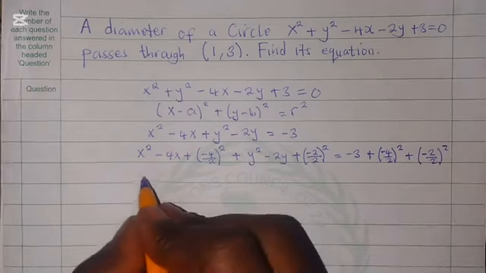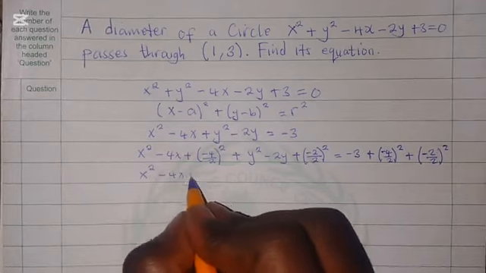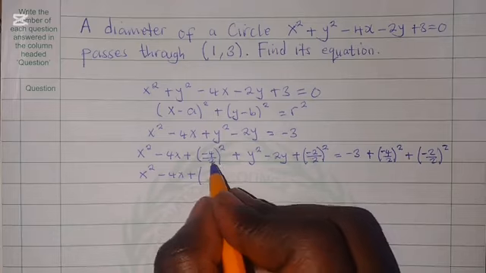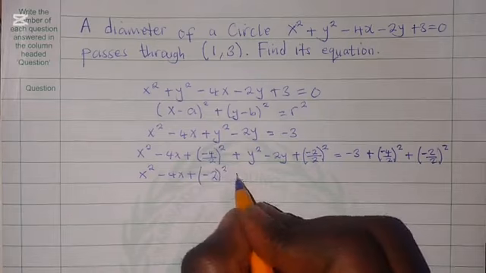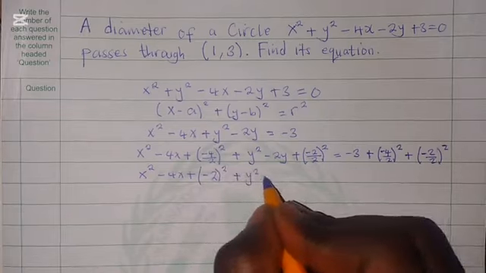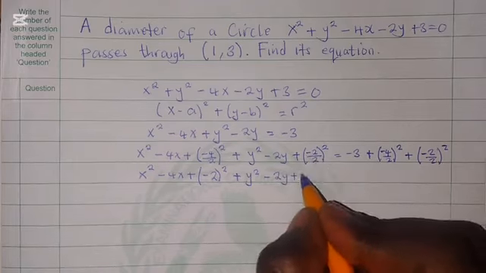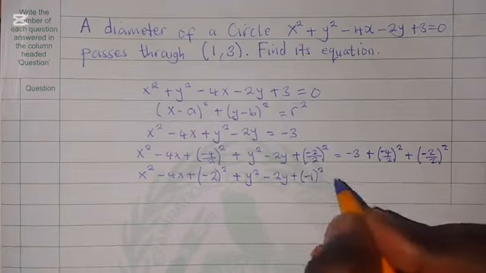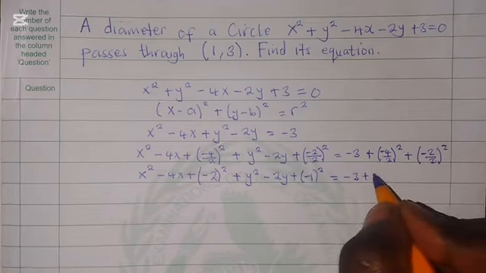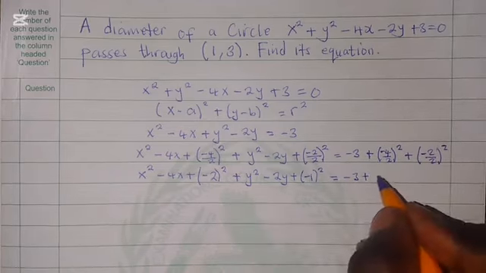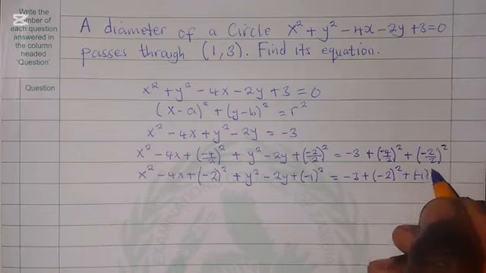So from here we can write x squared minus 4x plus, we know that 2 into negative 4 gives negative 2, squared, plus y squared minus 2y plus, 2 into negative 2 gives negative 1, squared, equal to negative 3 plus, so here we just get this and this: negative 2 squared plus negative 1 squared.